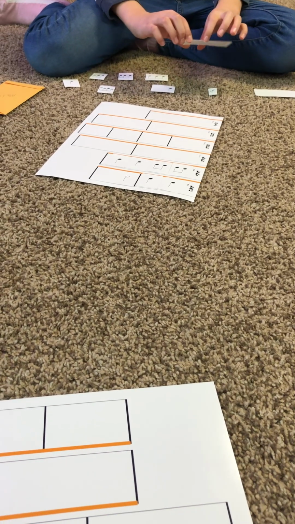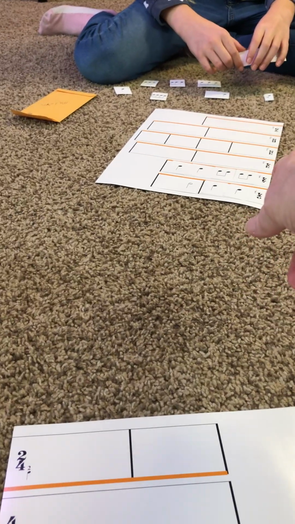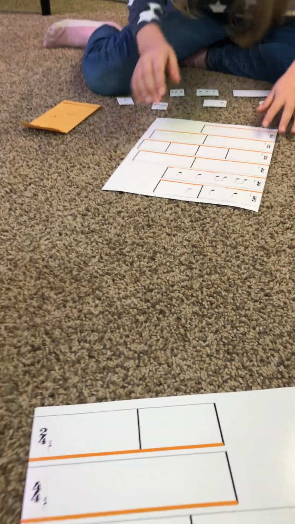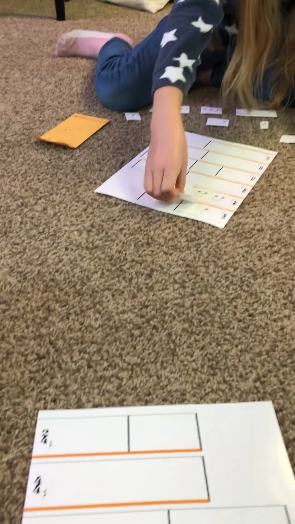Let's see. Did I tell you? Yeah, I did tell you right. You can take those off. You'll run out if you keep leaving them on there. You can take those off and reuse them. Okay, so she still needs to do three.